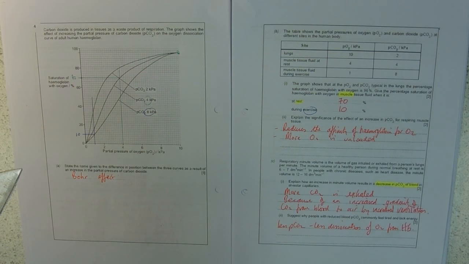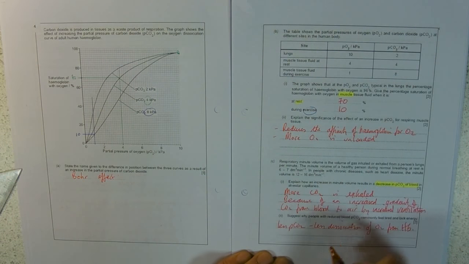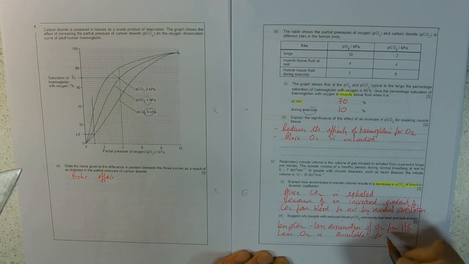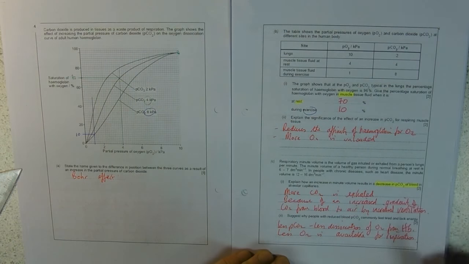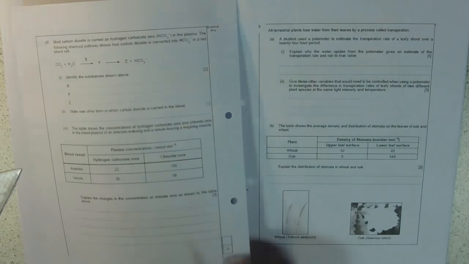So you could say that either way around, but the end product of it is less oxygen is released or available. Less oxygen is available for respiration, and so they're going to feel tired and lack energy, which is exactly how I feel sometimes, especially when given an equation like this to do on part D.